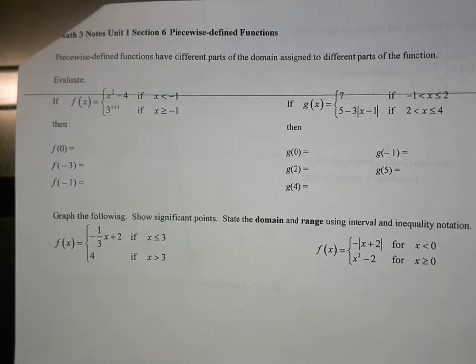Math 3, Unit 1, Section 6. Today we're going to talk about piecewise-defined functions.